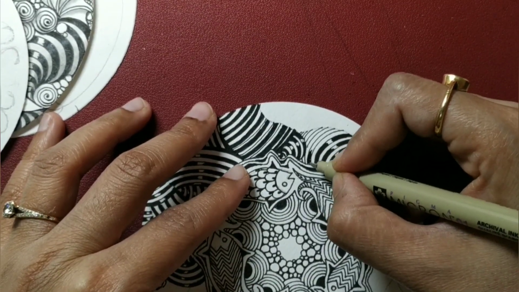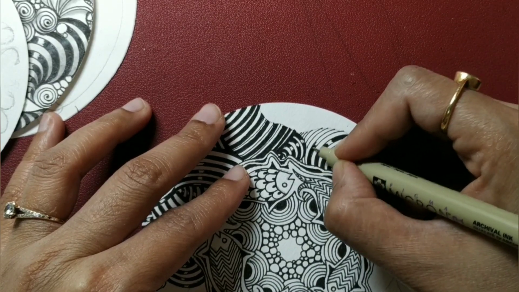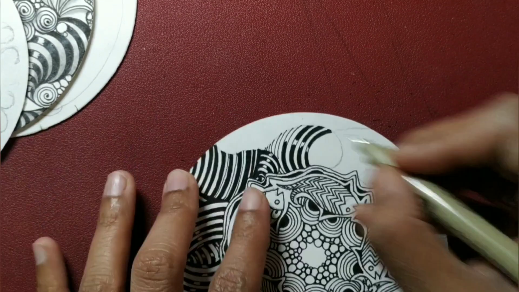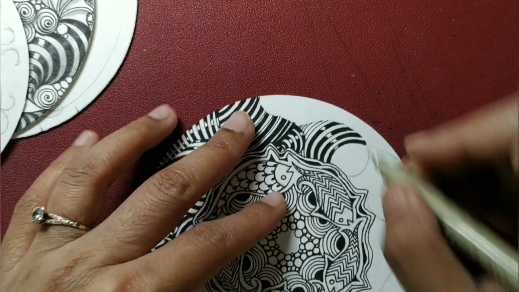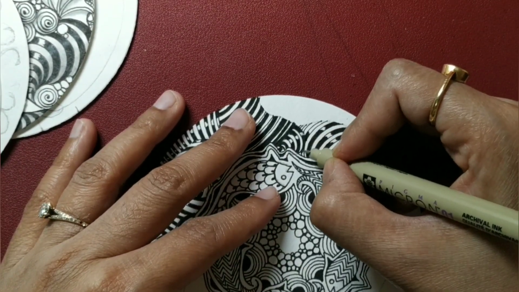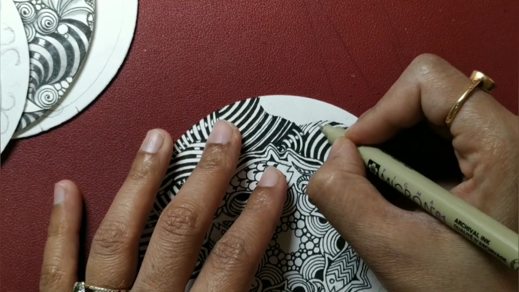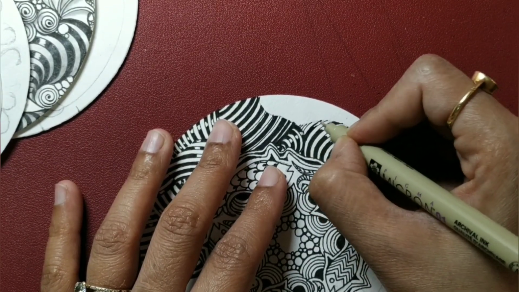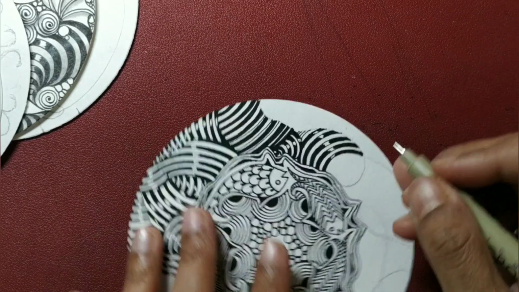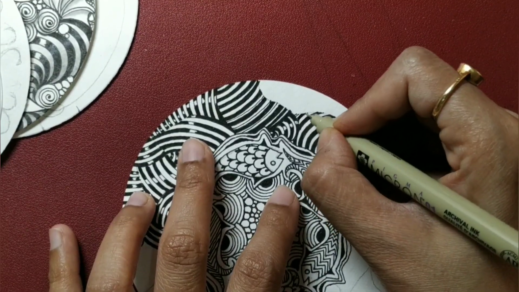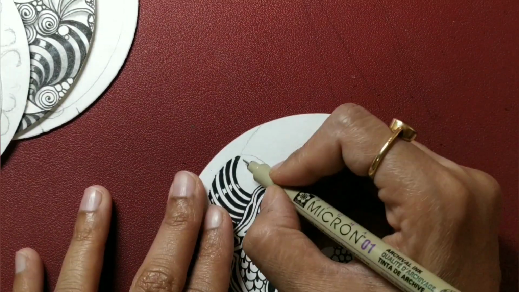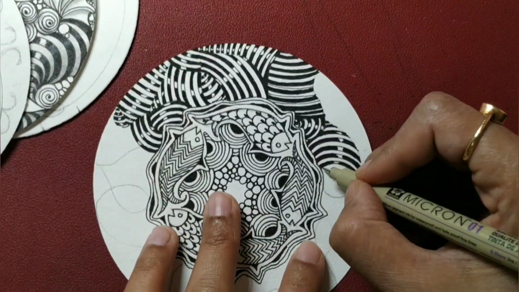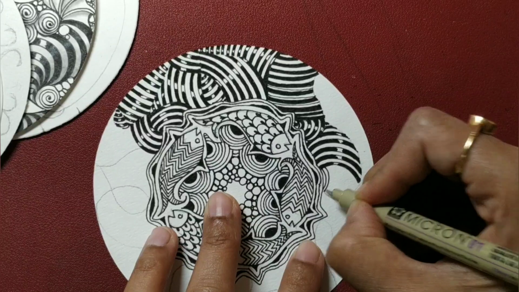So let me just finish this part of striping, and then we insert one or two paradox here and there, and then we continue with our striping and finish the rest of the sections. Yeah. So again this section we will go in some other direction, probably like this.